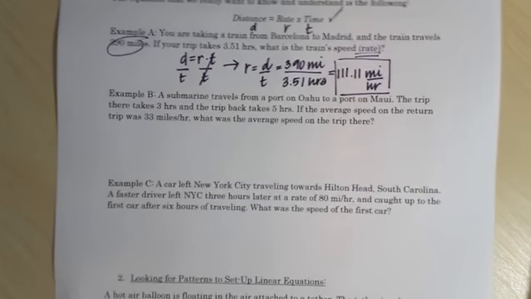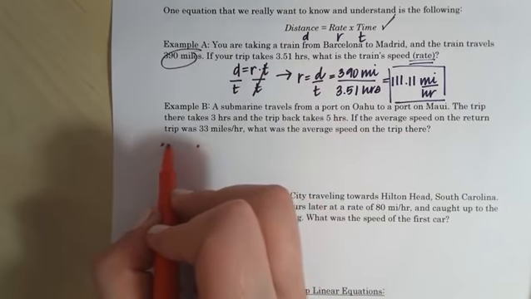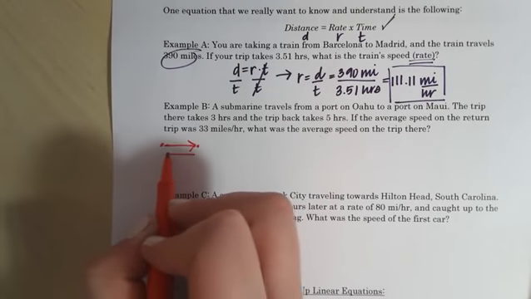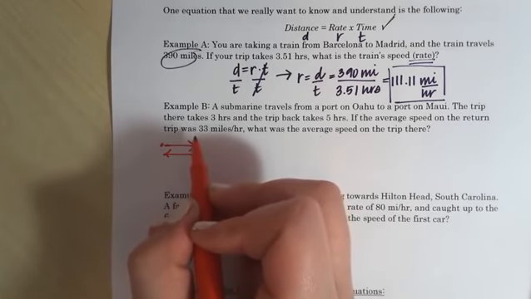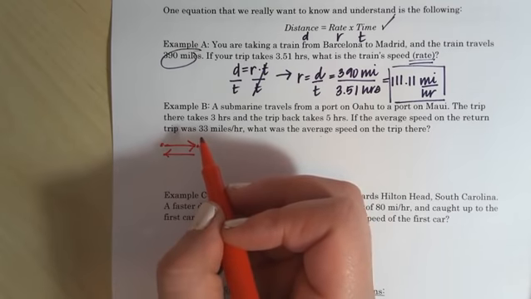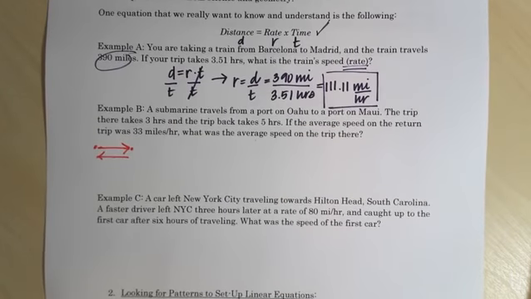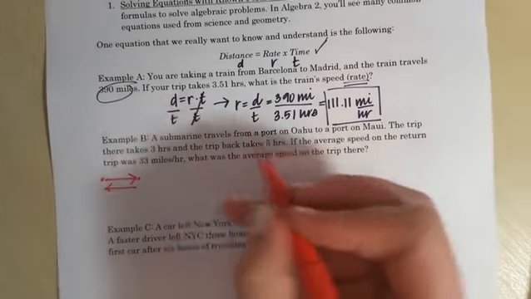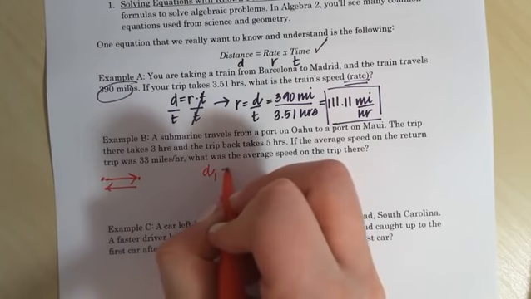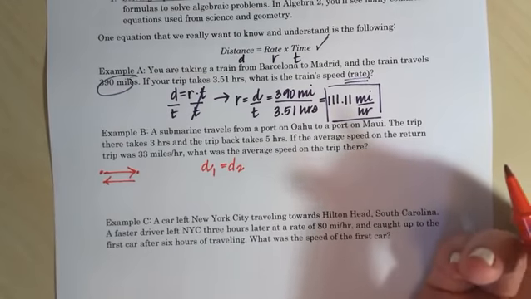trip there? So what we want to think about is that this submarine is starting on Oahu, going to Maui, so it's making the trip there, and then it's turning around and it makes the trip back. So anytime we go from Oahu to Maui, and Maui back to Oahu, the distances are the same. So the distance that I traveled one direction is the same as my return distance. So if I'm trying to figure out information about what's happening on one leg of the trip and the other leg of the trip, I can always just say that the distance the first time is equal to the distance the second time. How far apart they are isn't changing.